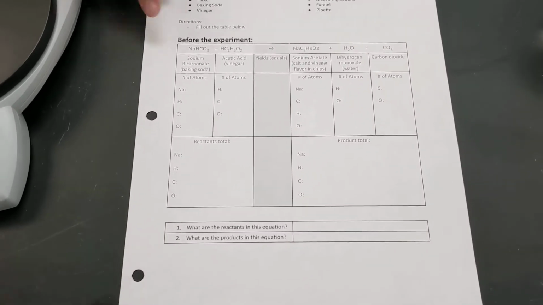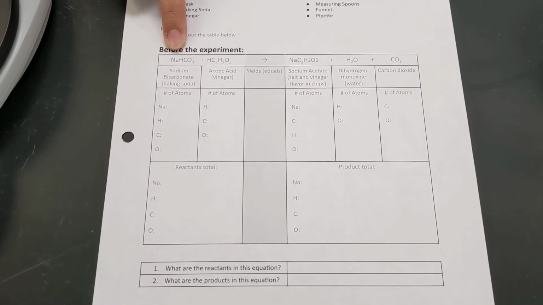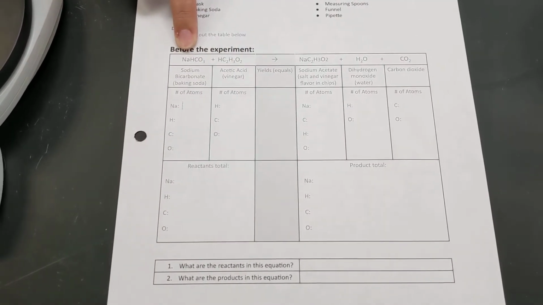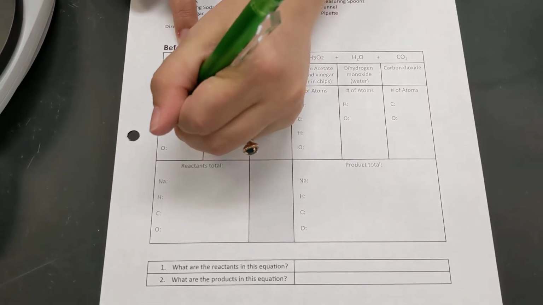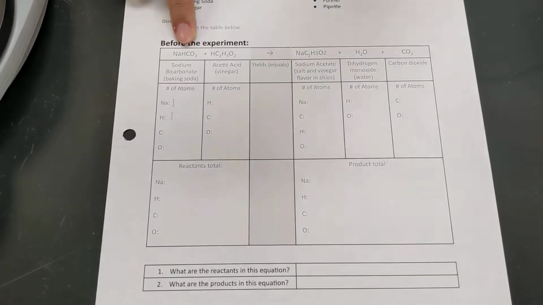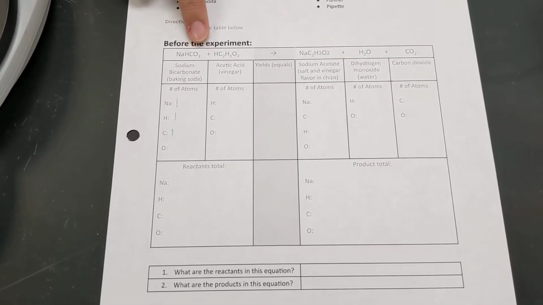Okay, so how many sodium atoms are going to be in the baking soda? 1. The number of hydrogen atoms is going to be also 1. The carbon atoms is going to be 1. And the oxygen atoms are going to be 3.